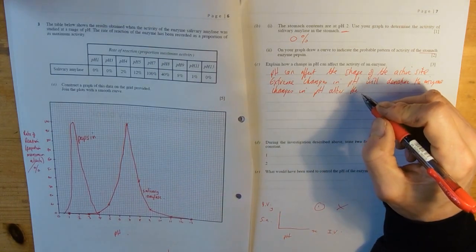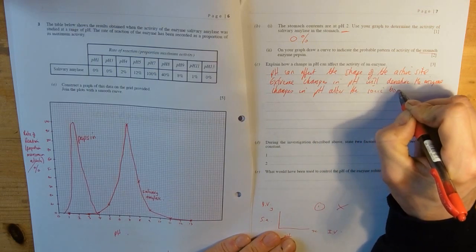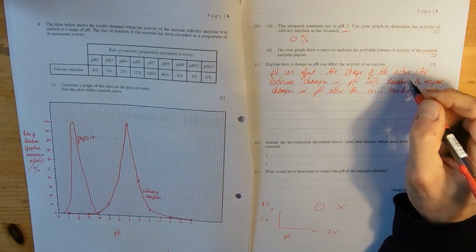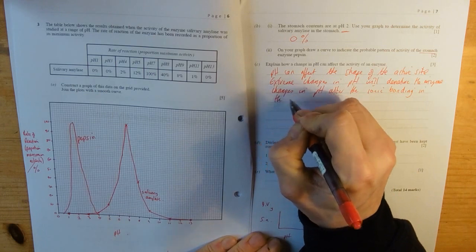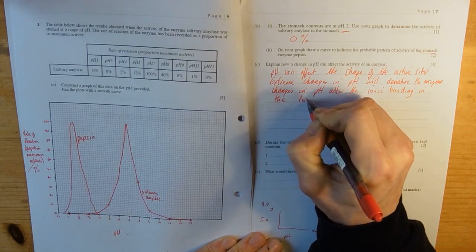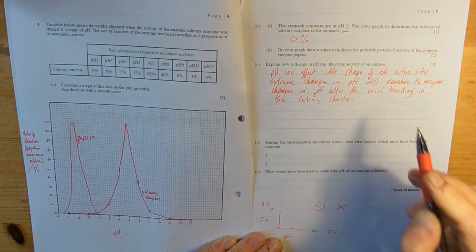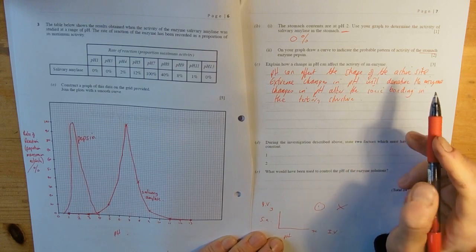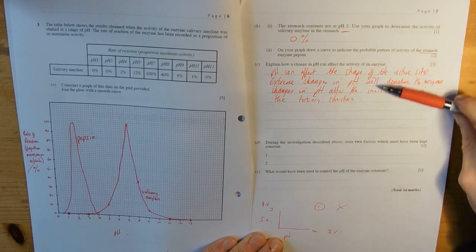So changes will alter the ionic bonding, and I'm going to put where they are in the, for example, tertiary structure, because it's a tertiary structure that makes the shape of the active site. And we got our 3 marks there, so that's our bog standard answer.